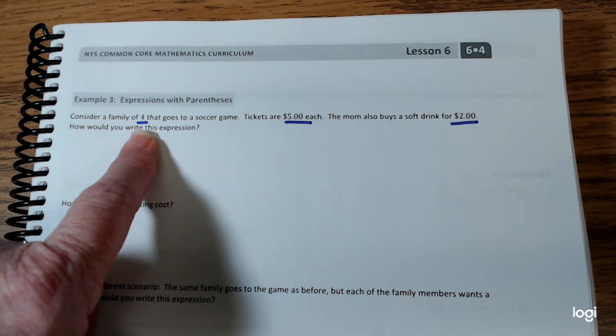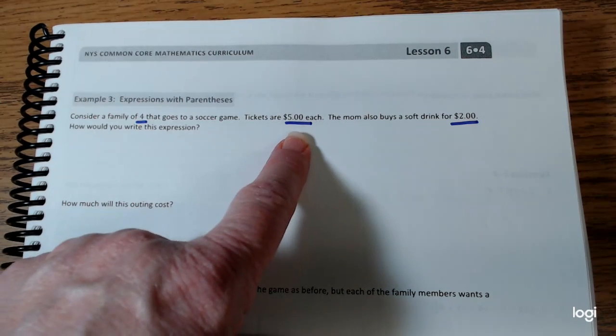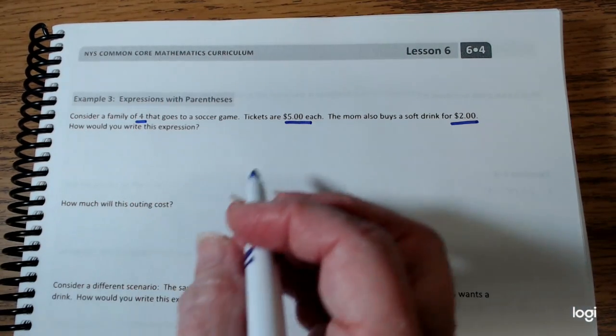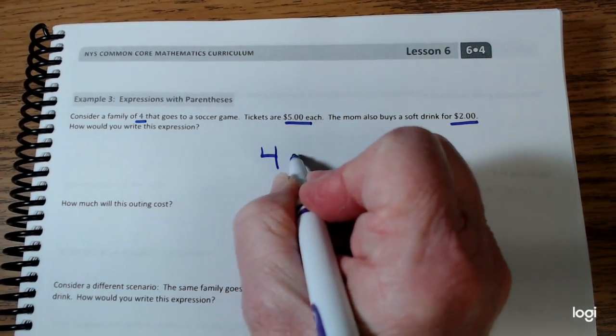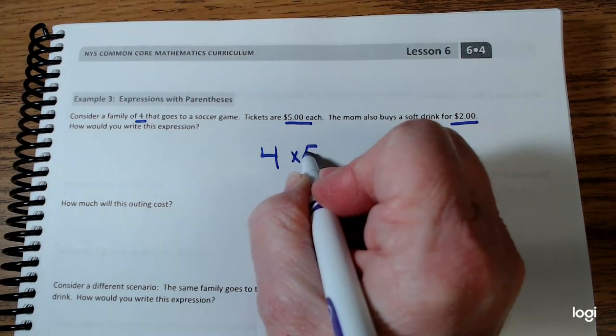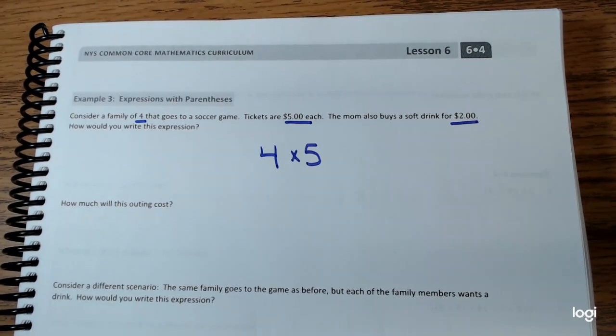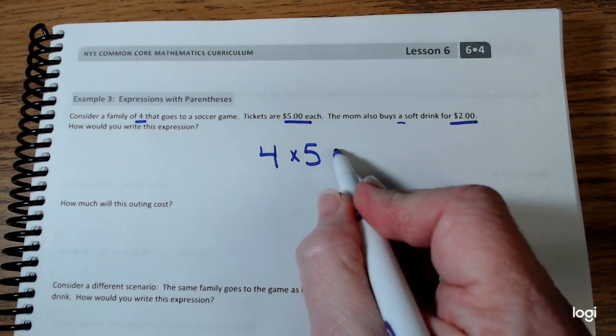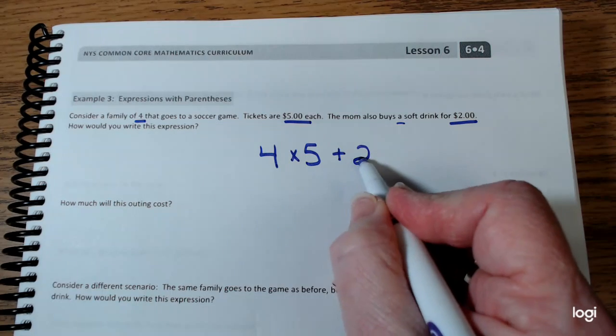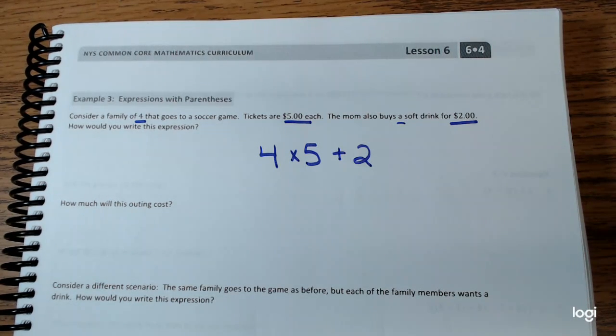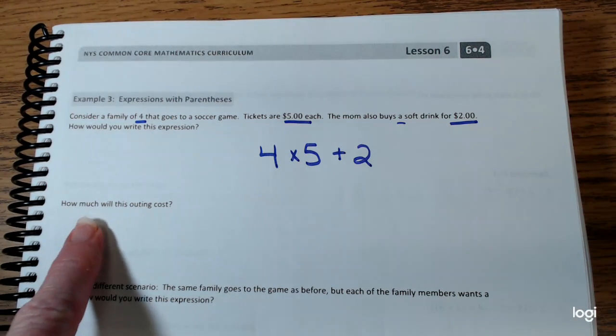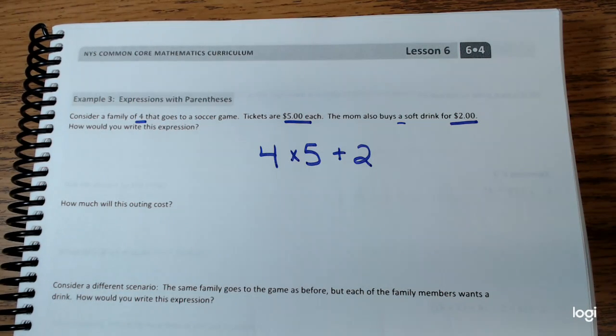There are 4 people, and each person has to pay $5, right? So that would be 4 people times $5. Now, the mom wants to buy a soft drink, and it looks like it's a soft drink for one person, so only one soft drink. All right, can you solve this problem to tell me how much this outing will cost?